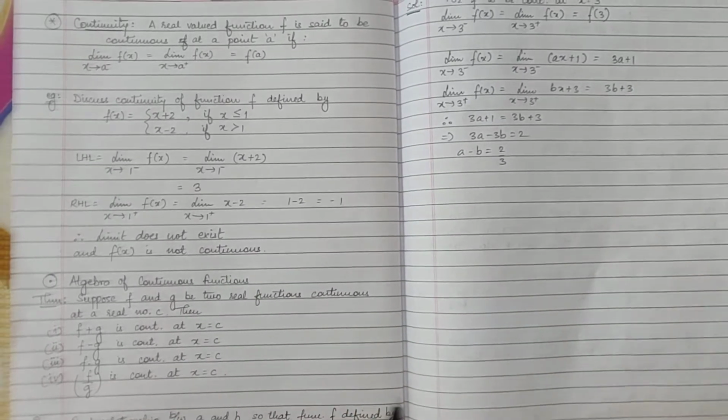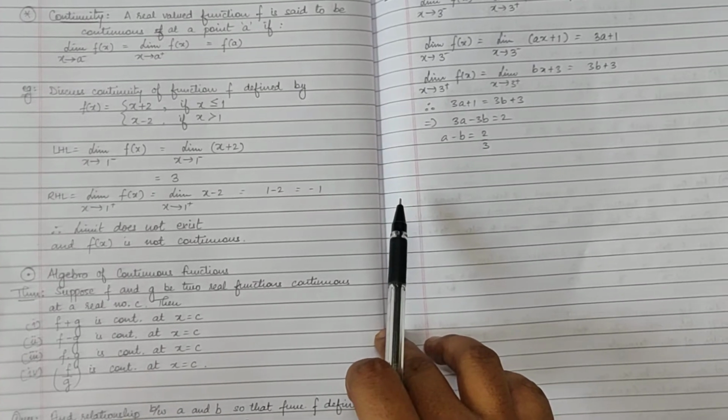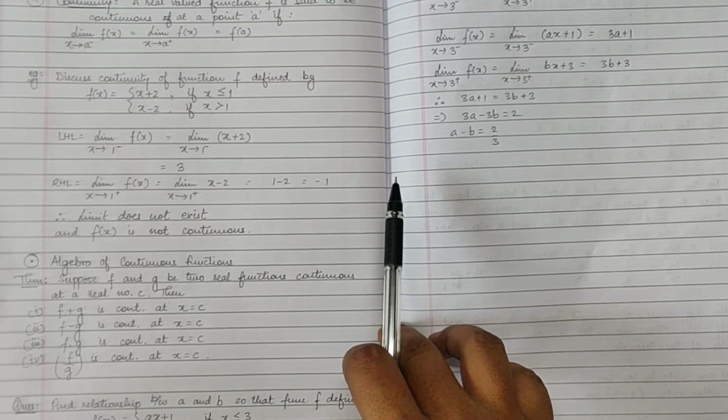Okay, and just leave your question over here. So this function f(x) was not continuous. Alright, next we'll see the algebra of continuous functions.